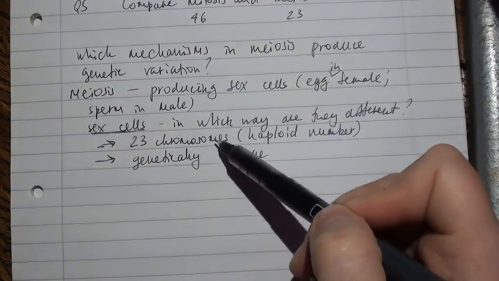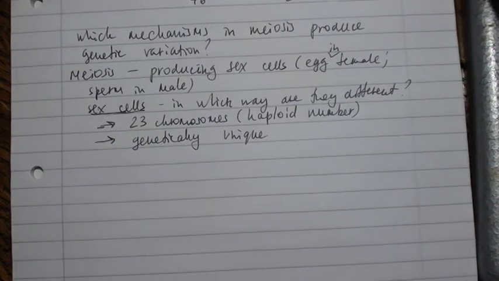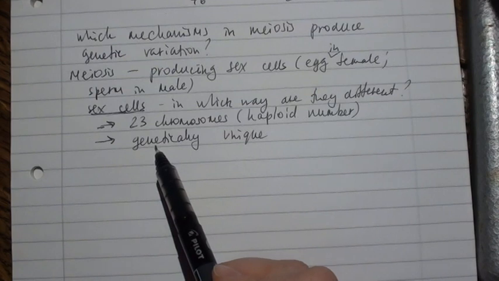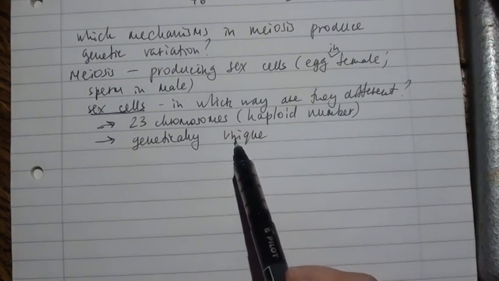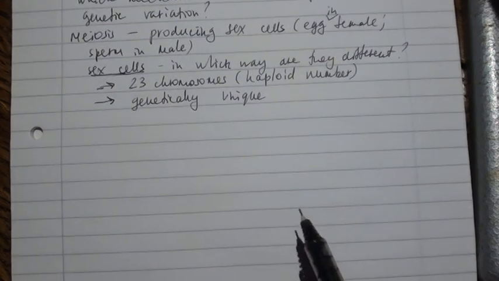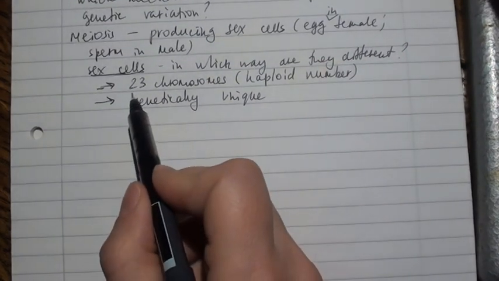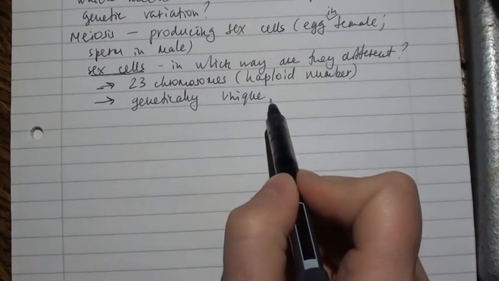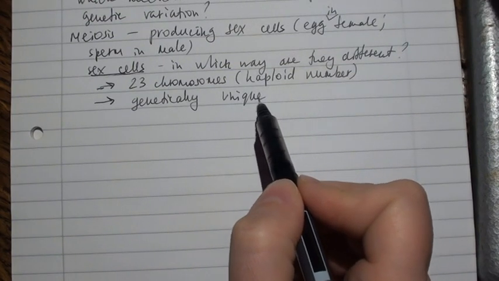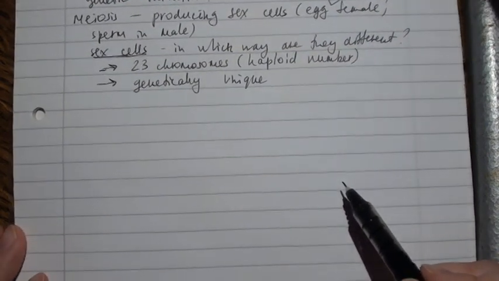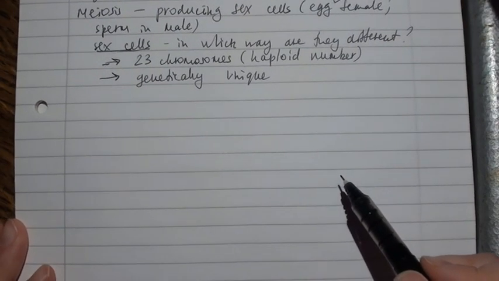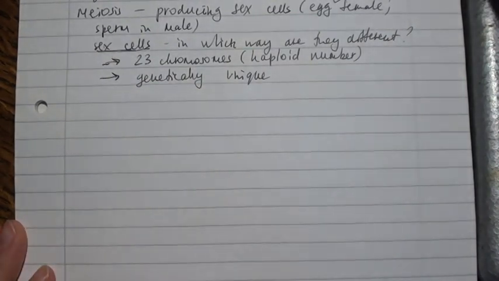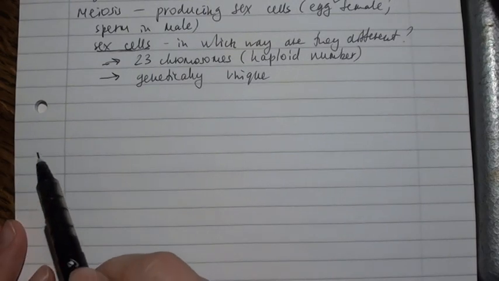You have to achieve these two objectives. You have to produce cells which are half the chromosome number, have the haploid number of chromosomes, and which are also all completely different to the next sex cell. So what I'm going to do is look at which processes specifically produce that genetic variation. What is it which happens during meiosis which makes those sex cells completely unique and completely different to each other? So there are two main processes in meiosis which allow for that genetic variation to occur.